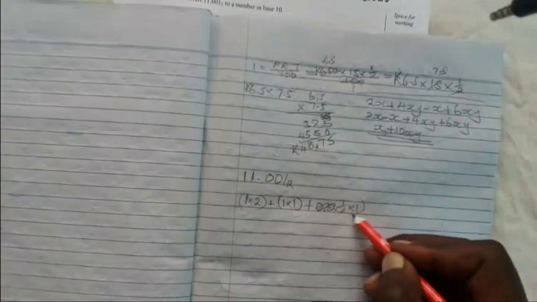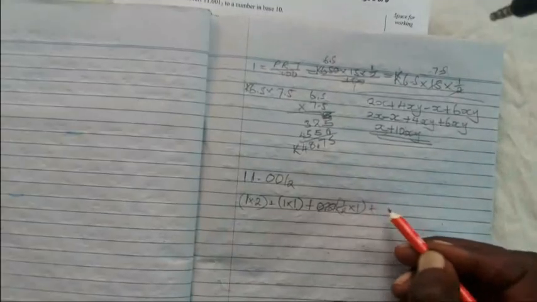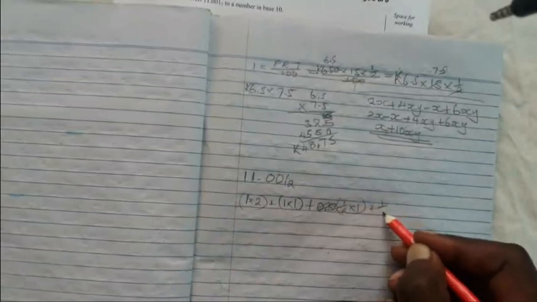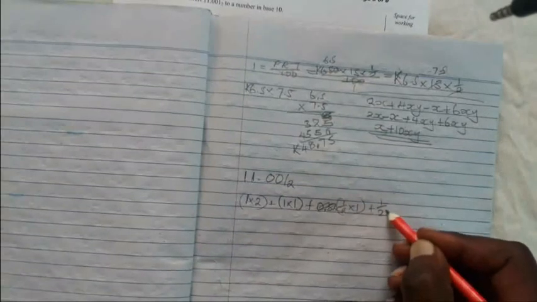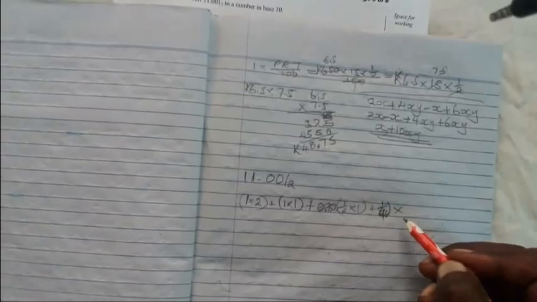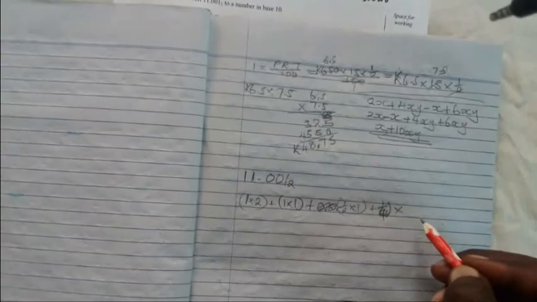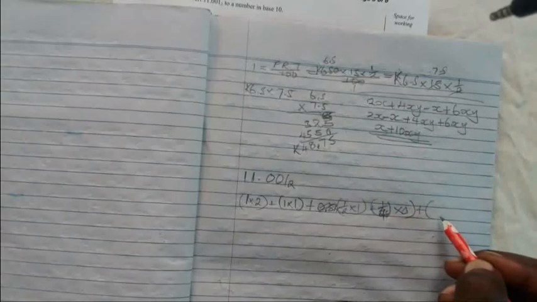Then plus, the place value is going to be 1 over 4. Then I'm also going to multiply by 0 as well, close bracket, then plus, open bracket, then I'm going to multiply 1 over 8 multiplied by 1.